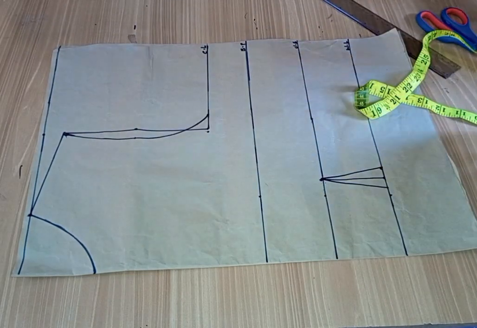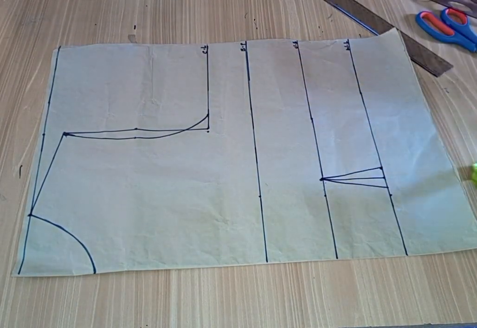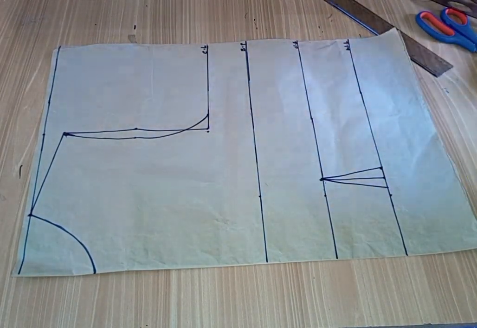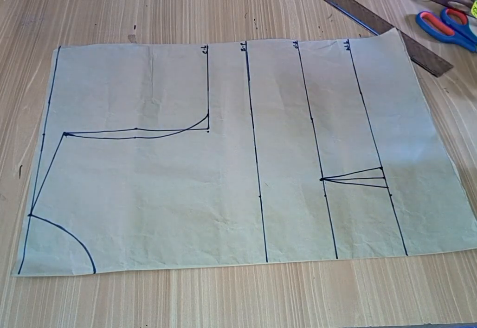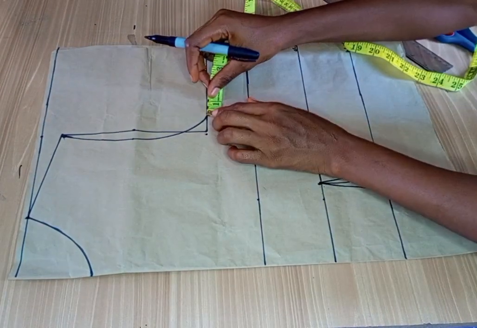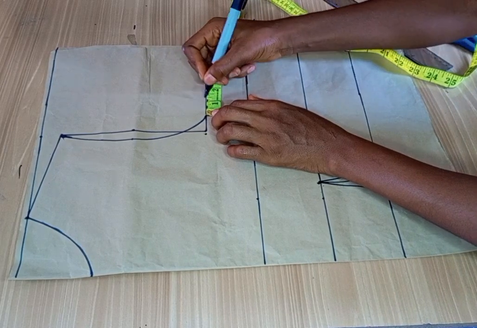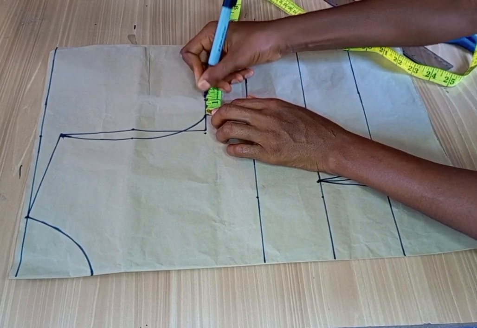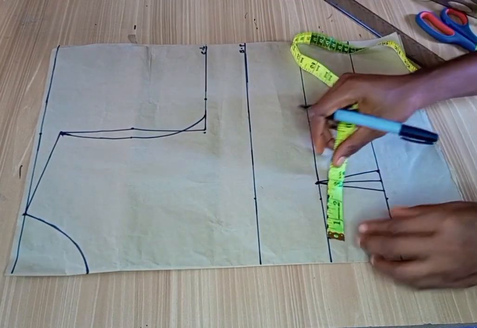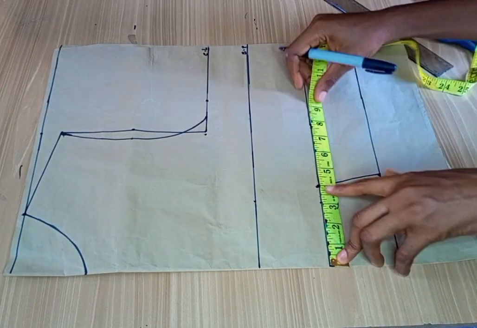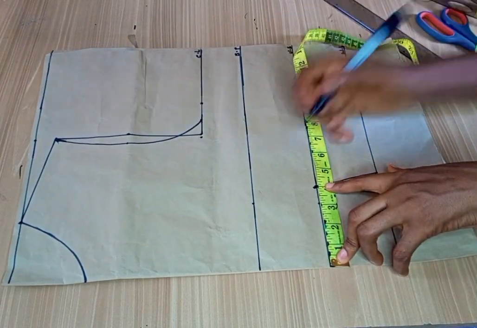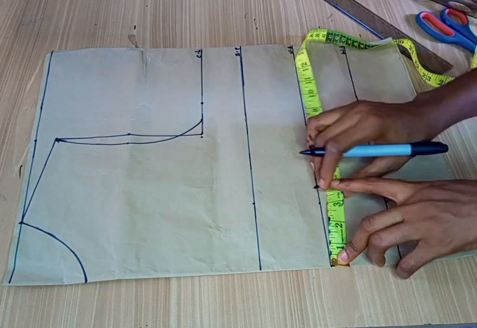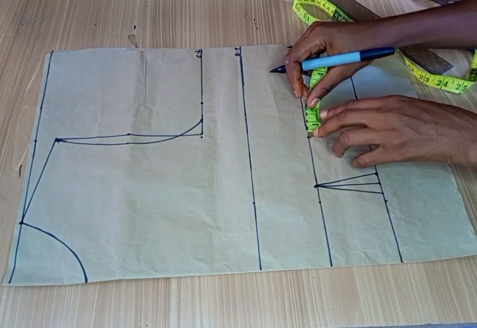We now have our armhole curve. So the next thing I'm going to do right here is to impute my body measurement. We've already marked our bust measurement, so I'll add 1 inch for sewing allowance here on the chest line. Okay, so I'll come to the under bust. I will divide my under bust by 4, mark it here, then I'll add 1 inch for sewing allowance as well.